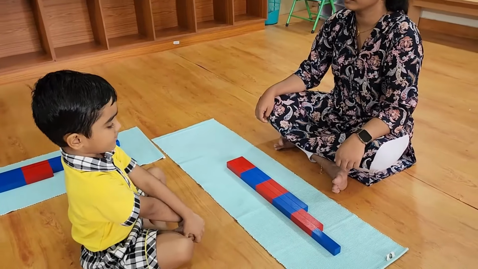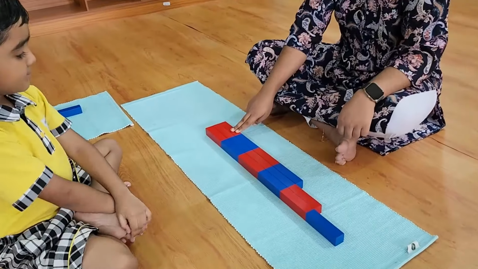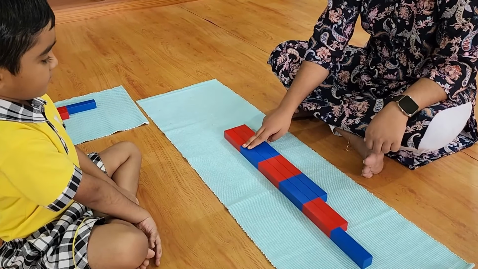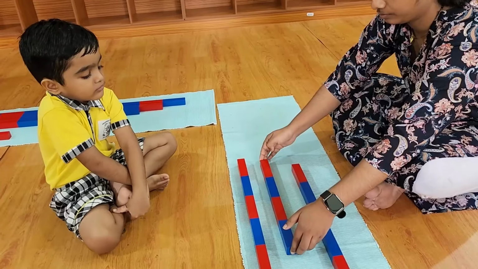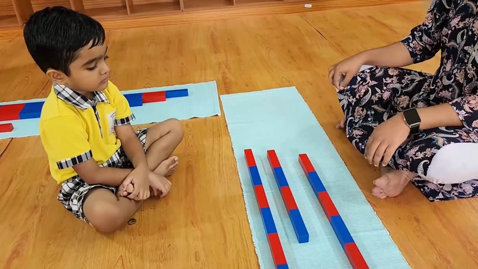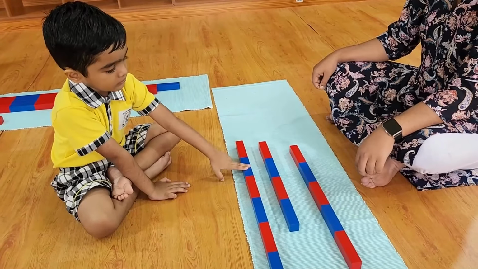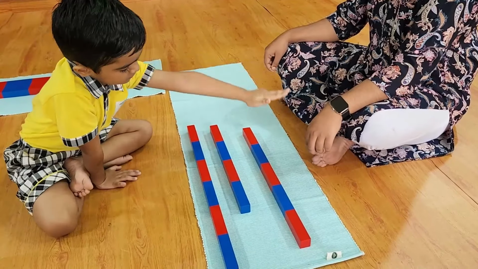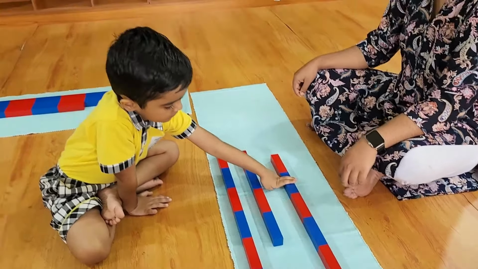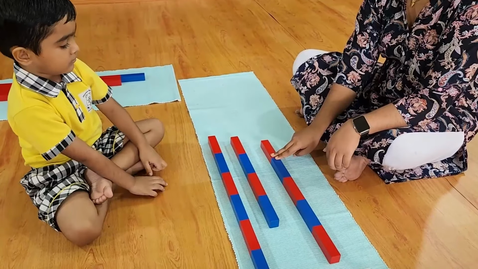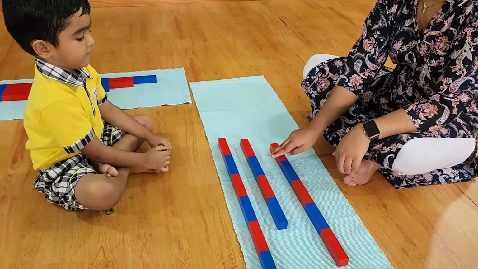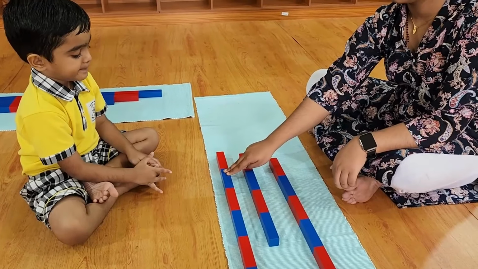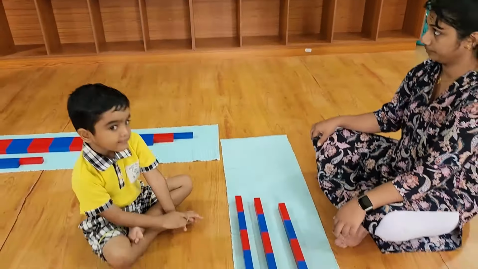So next ask, what is this? 4. And what is this? 5. And this is? 6. Now can you show me 6? Can you show me 4? Can you show me 5? Okay. What is this? 5. Is this? 4. And this is? Okay. So that is complete.